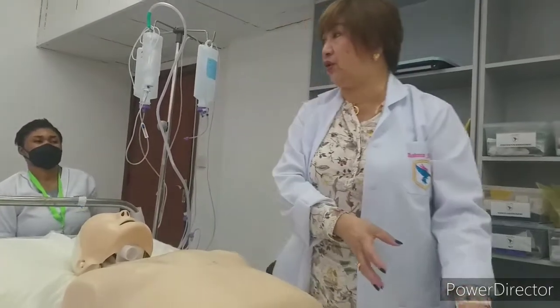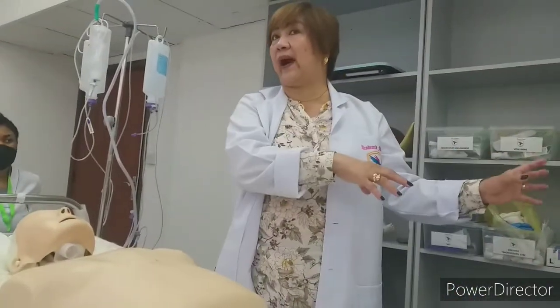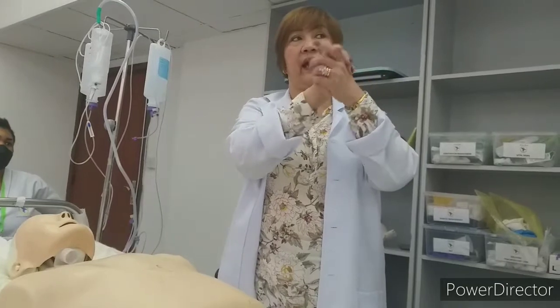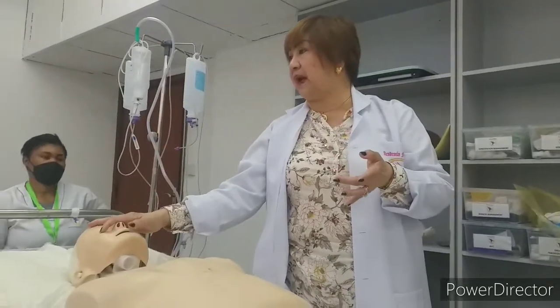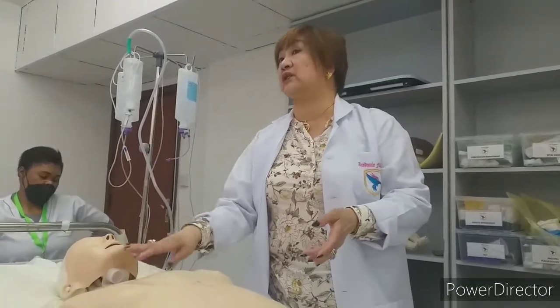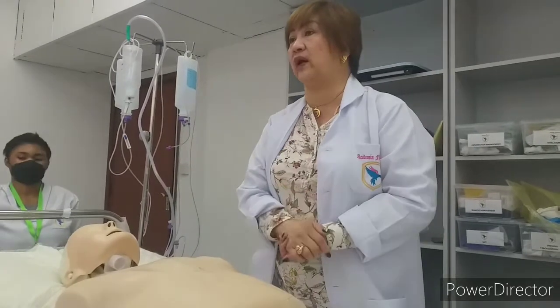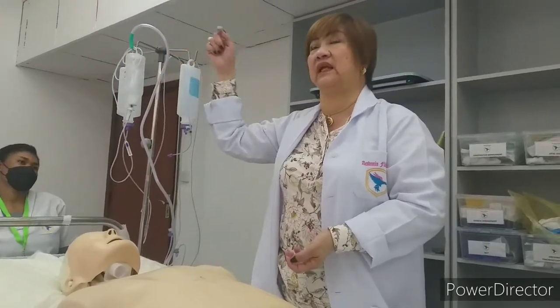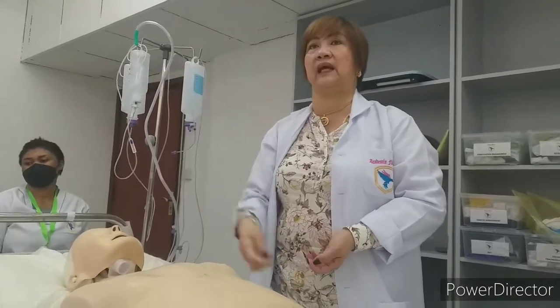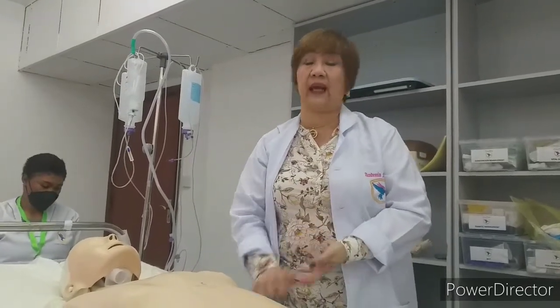Okay, same way, whatever you used, throw it to the medical waste, come back with hand hygiene, and come to the patient and document what you have done. Okay, document everything. How did you observe the patient? Patient is very dyspneic, so requires oxygen administered 1 liter per minute, and patient was relieved. Okay, so this is all our suctioning and oxygen administration.